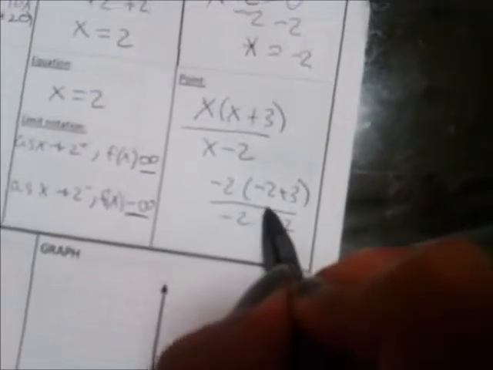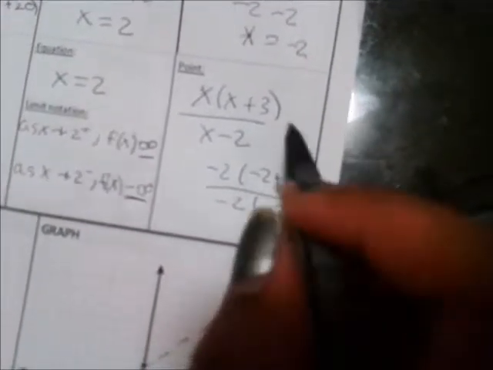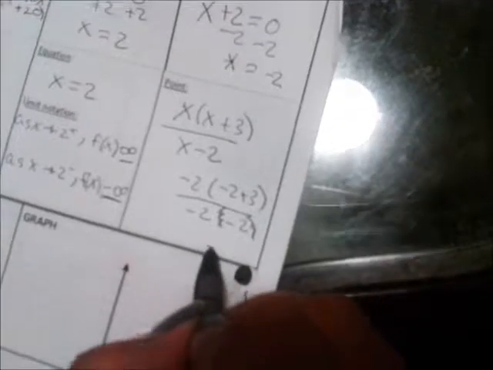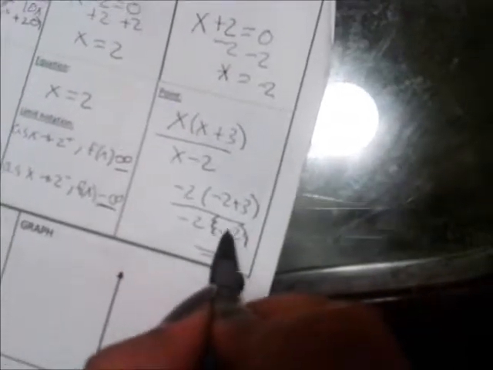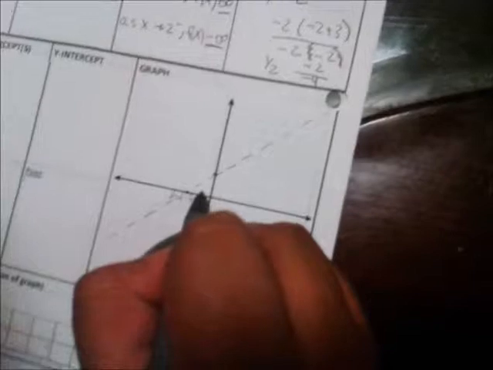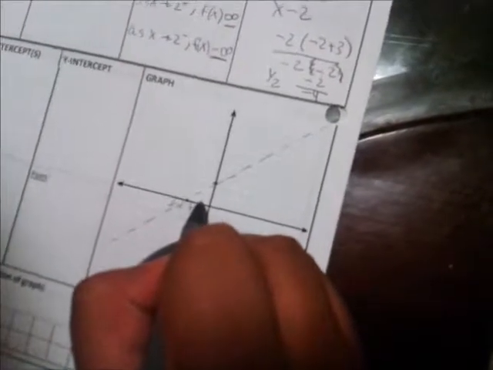Oh, times. So, wait, no, it was just minus. Sorry. Scratch that. So it'll be negative 4 over negative 2, which will turn into 1/2. So on our graph, since 2 is right here, and 1/2 is around here, we're going to put a hole right there. Okay, now we're going to do our domain.